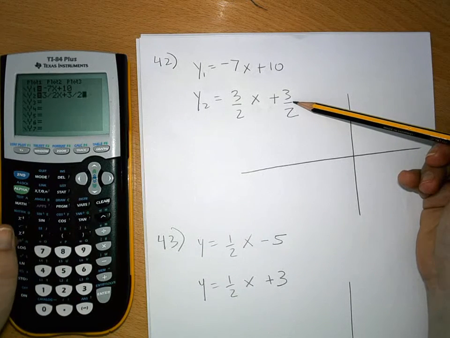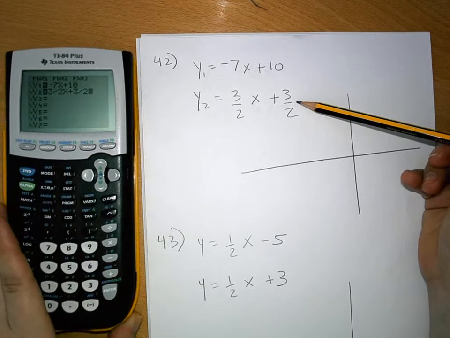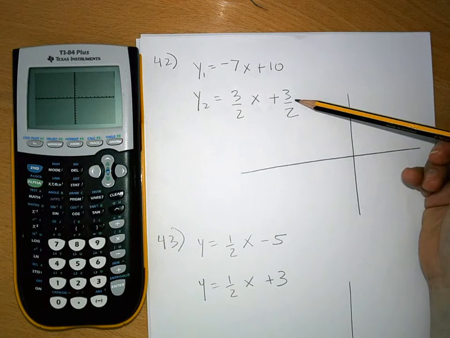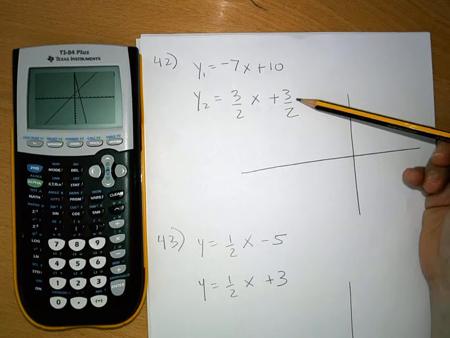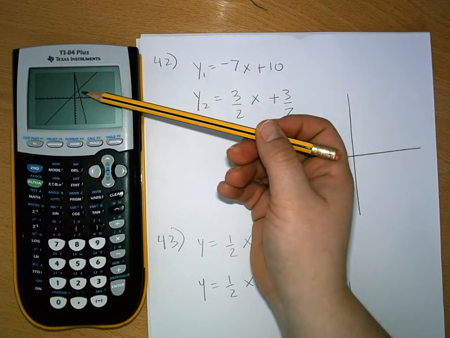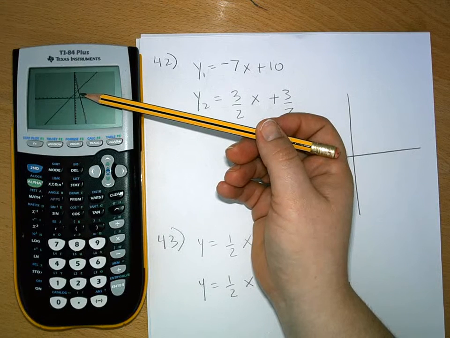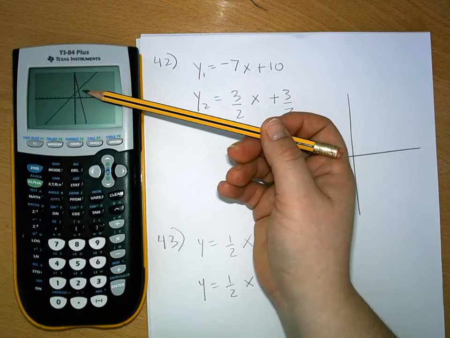All right, so once you have your two equations, make sure that your two equal signs are highlighted. And now we're ready to graph. Now you can see that the intersection of these two graphs is nicely put in the middle of that window. So this is going to be a really good window for this graph.